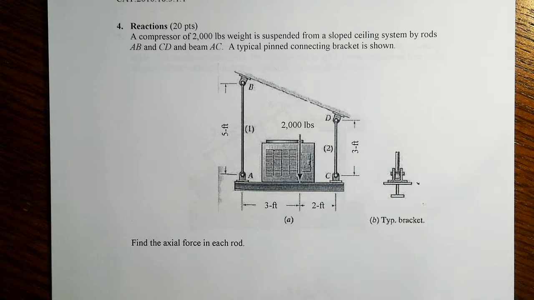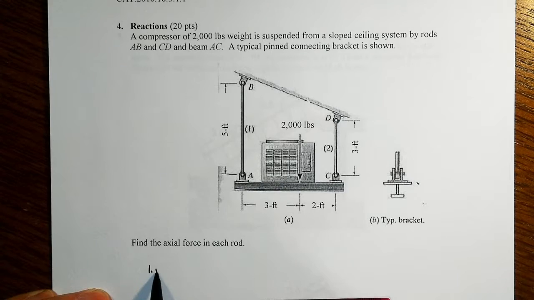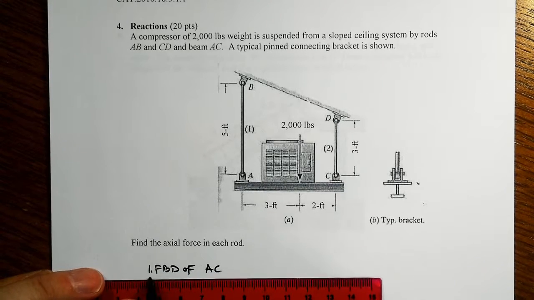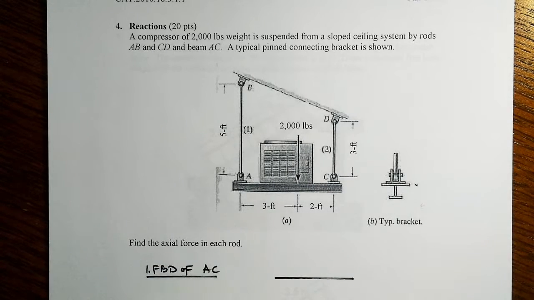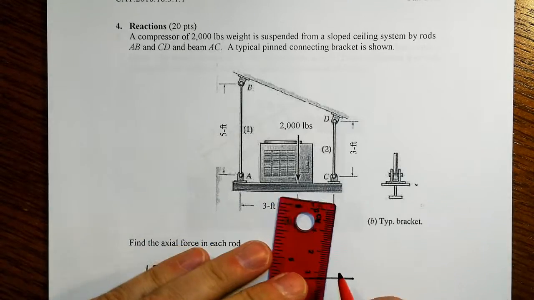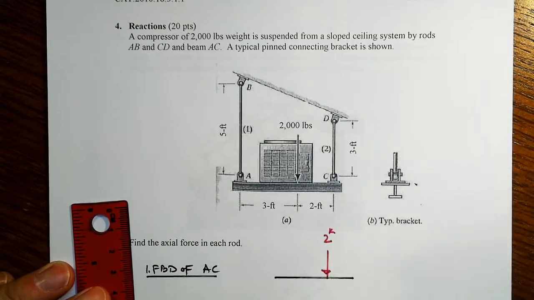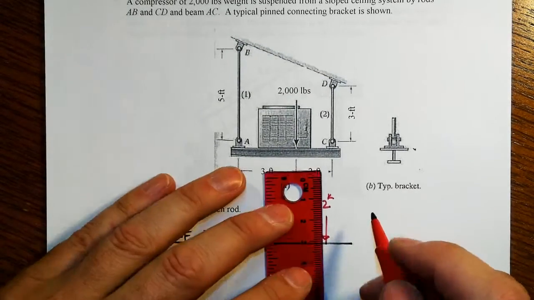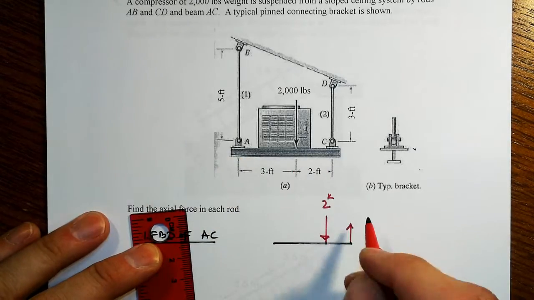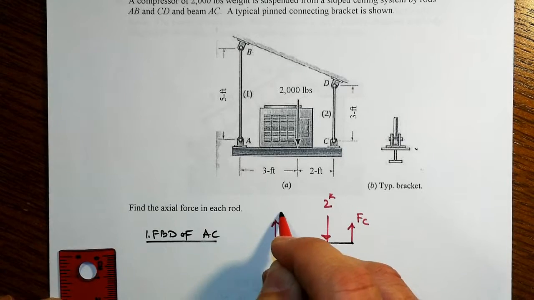Right, so there are pin connections at each end, and so the free-body diagram of the beam AC is going to be the following. We've got the compressor weight of 2,000 pounds, that's 2 kips, a kip being a thousand pounds, and then we've got the hanger force here at C, and the hanger force at A.